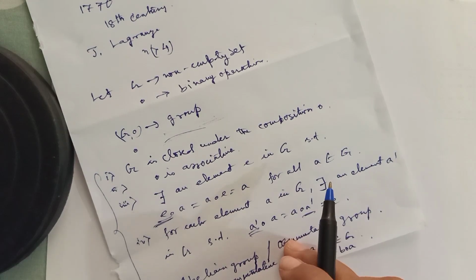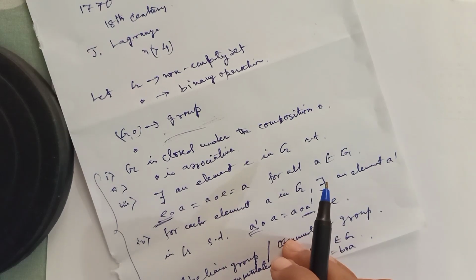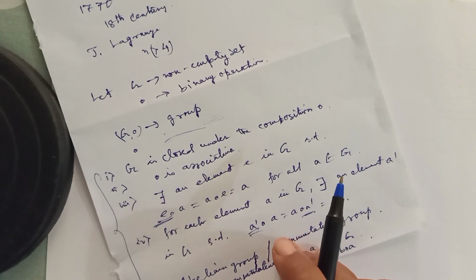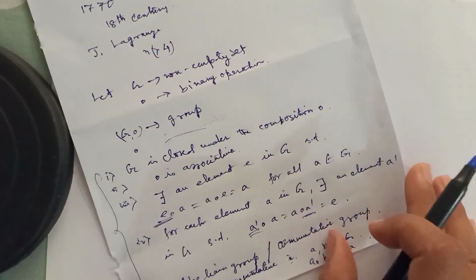Now here the question arises: can a group have two different identities, or the same problem can be thought of in case of the inverse of an element in the group? The answer will be clear from the next theorem.